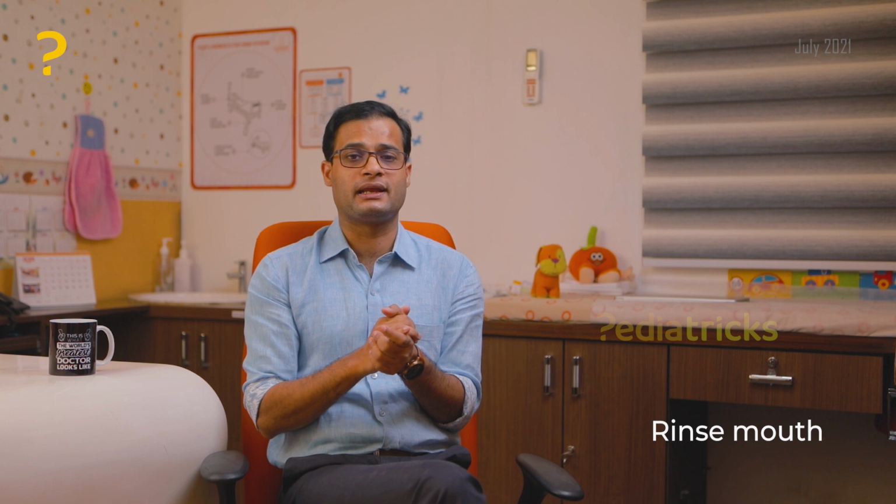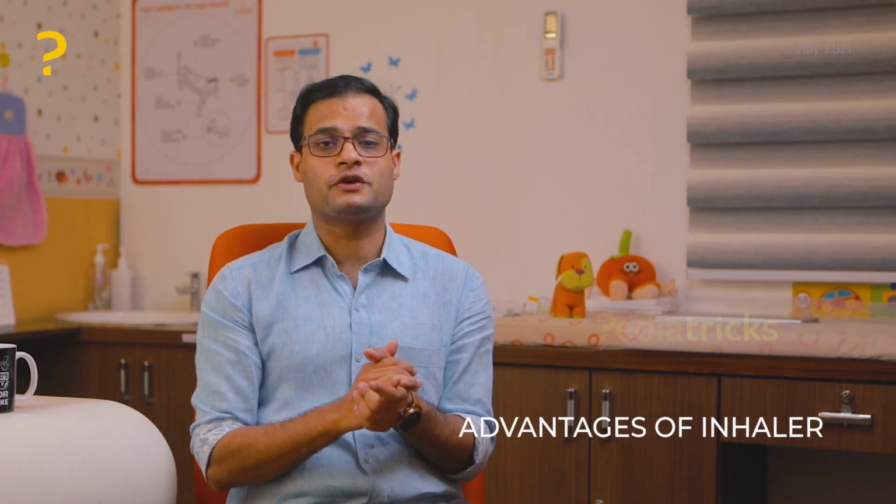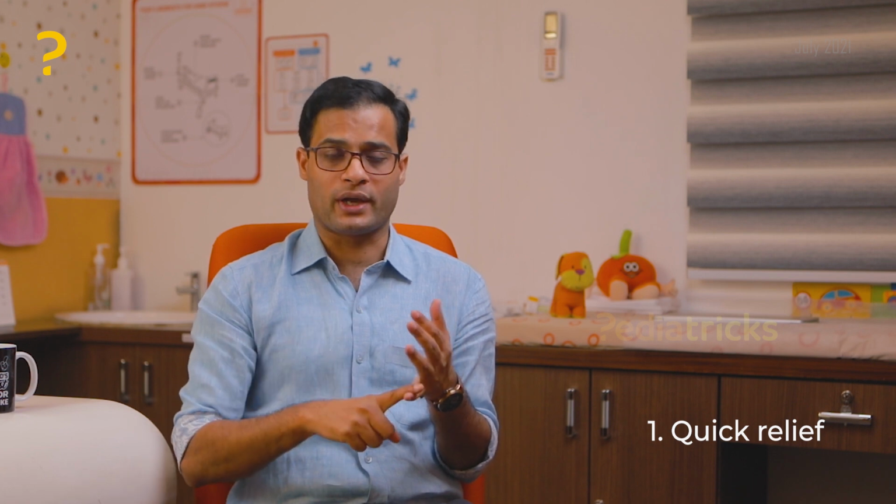Immediately after using inhaled medications, ask them to rinse their mouth, especially after inhaled corticosteroids. It is better to brush the teeth along with it and drink a little bit of water. The advantage of an inhaler over oral medication is that, as mentioned for the nebulizer, this medicine is directly going into the lungs, and so the relief is quite quick.